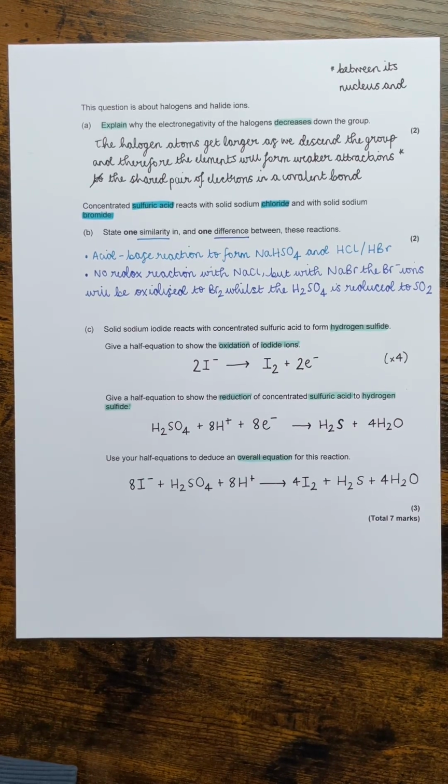They could have asked us the first ionization energy and how that changes down the group, and again that would then be thinking about making sure we know the definition for first ionization energy as well. So quite a lot of stuff being tested there.